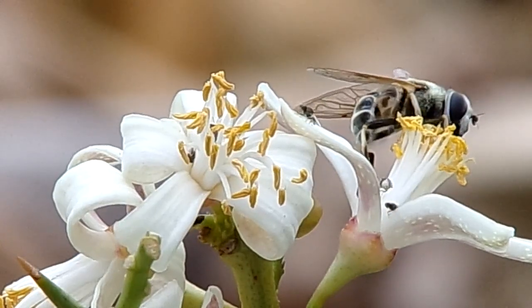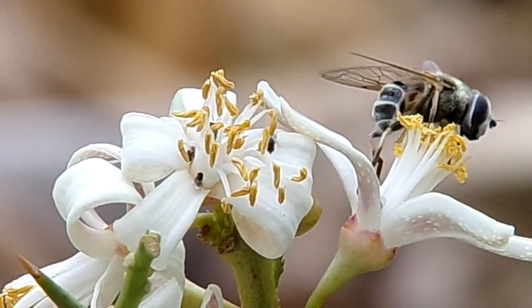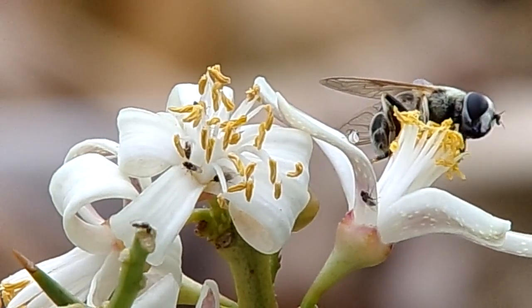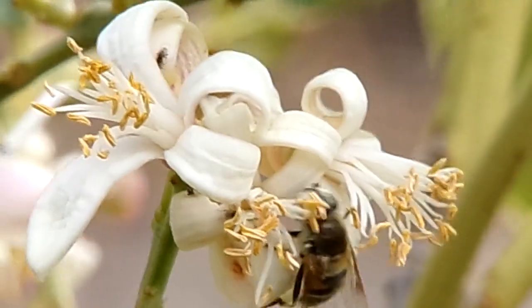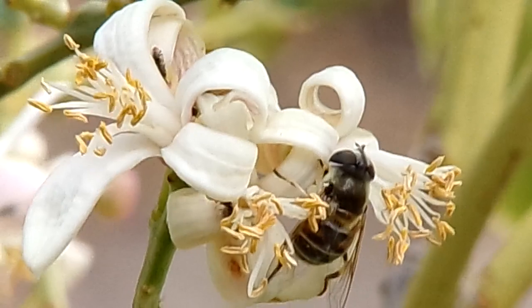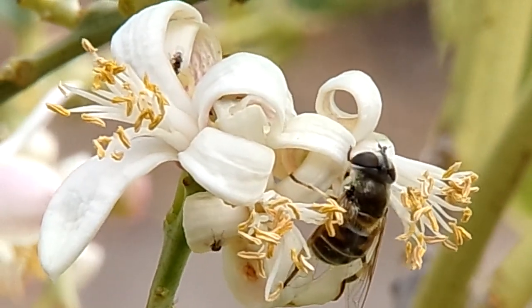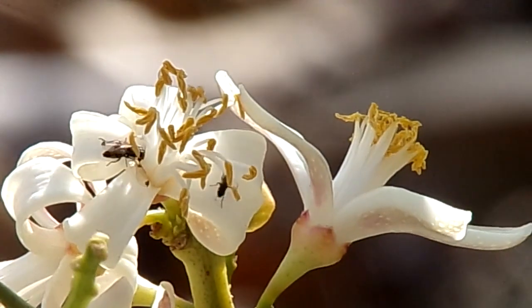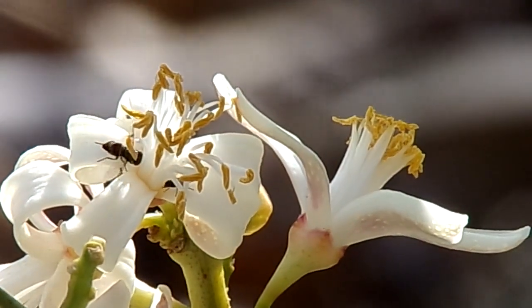Fly pollination, also known as myiophily, is a method of plant reproduction facilitated by various species of flies. Flies are one of the most diverse groups of pollinators. Flies are important pollinators of plants and are especially important in environments where bees are less common. Flies are essential for the reproduction of many wild and cultivated plants.